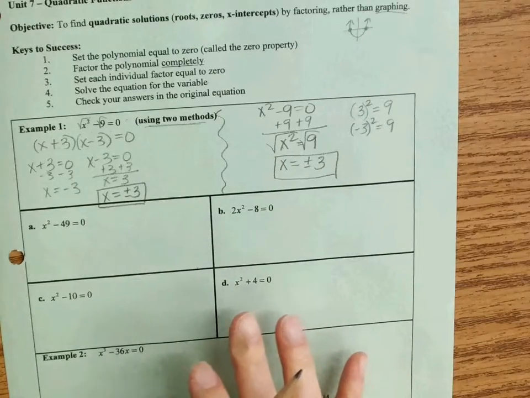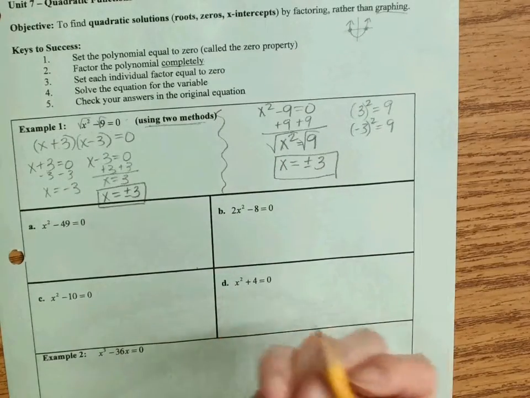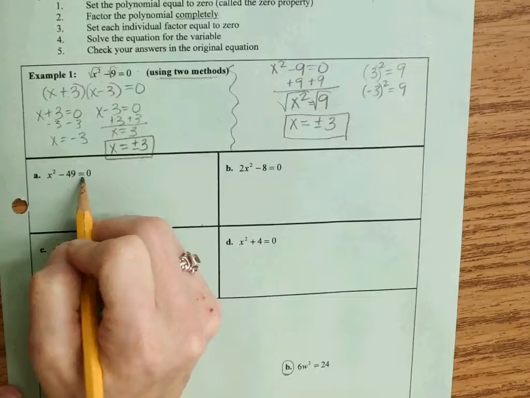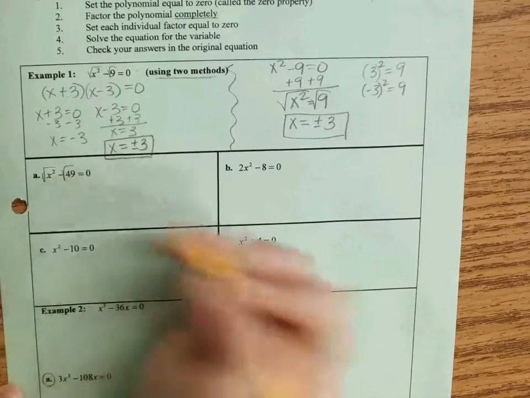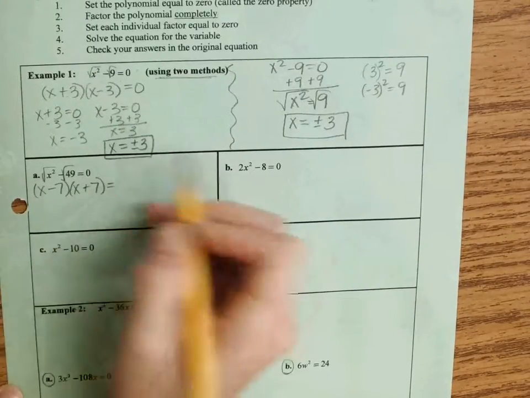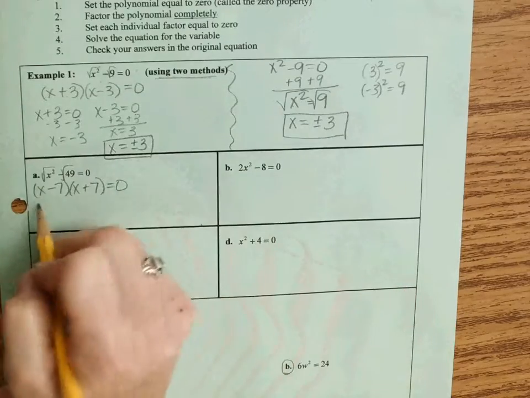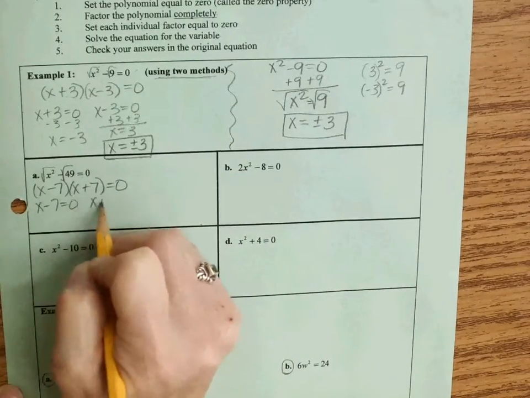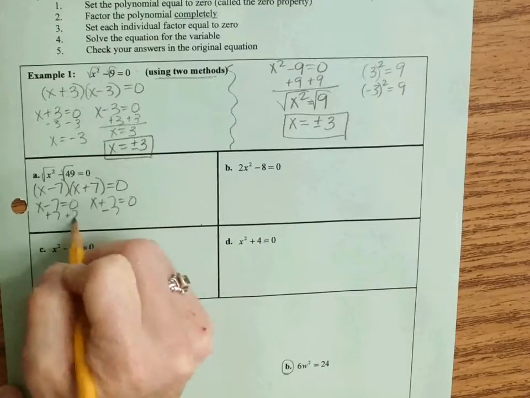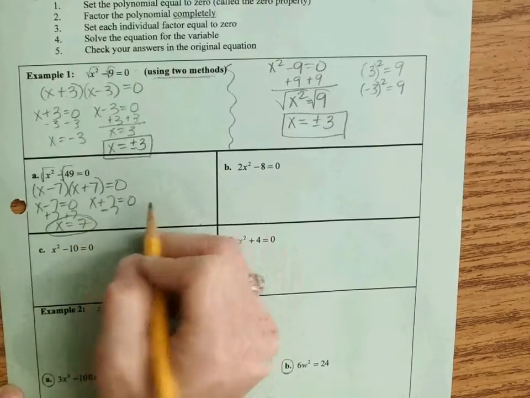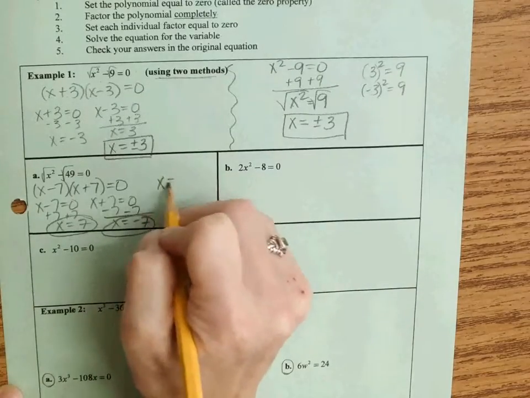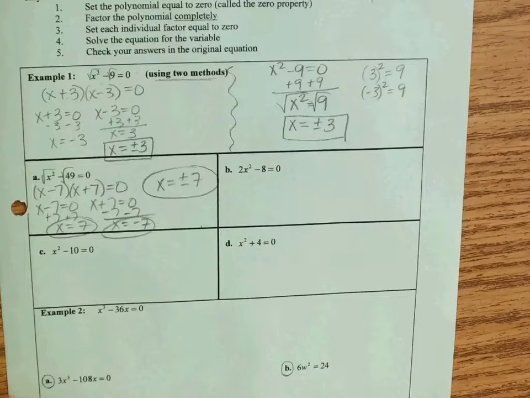Okay. Let's go ahead and move on to letter A. So for letter A, again, I'm going to make sure it's set equal to 0. It is. I'm going to go ahead and use difference of squares to solve this one. I have x minus 7, still set equal to 0. We're going to have each binomial set equal to 0, and solve for x. I have x equal to 7. And so for my final answer, there we go.